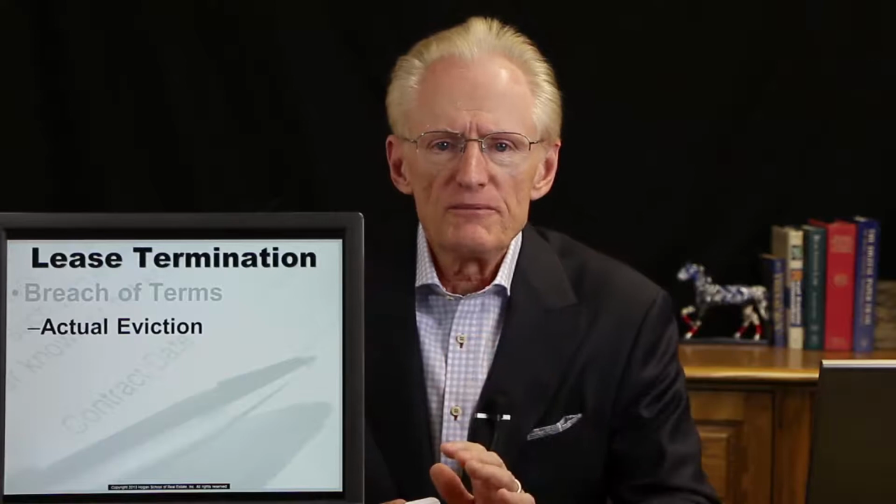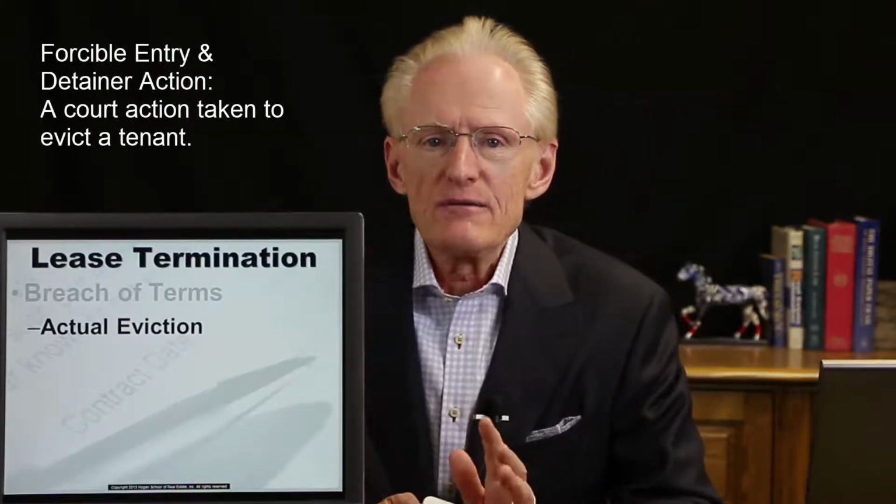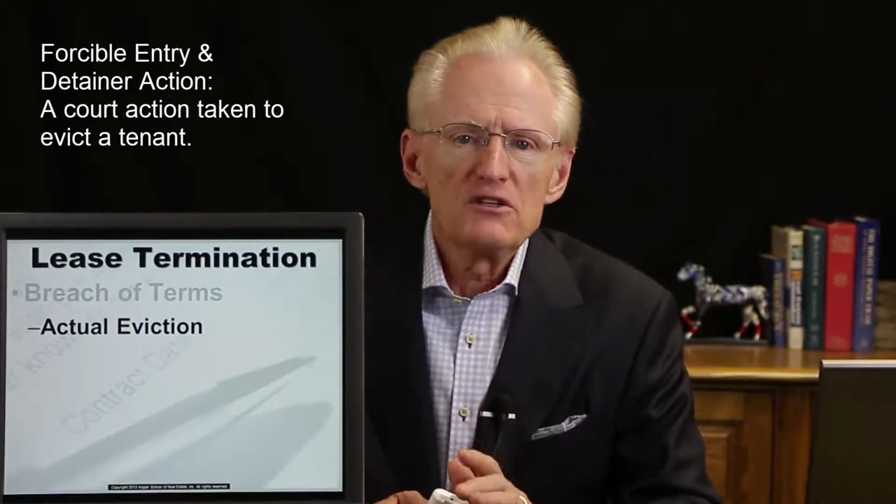The next reason for termination is breach of terms. Either the tenant or the landlord breaches some of the terms. Now, if the tenant breaches some terms, typically they haven't paid the rent, that's referred to as an actual eviction, also called an ejectment. And I want you to make a note here. The lawsuit name is called a forcible entry and detainer action.